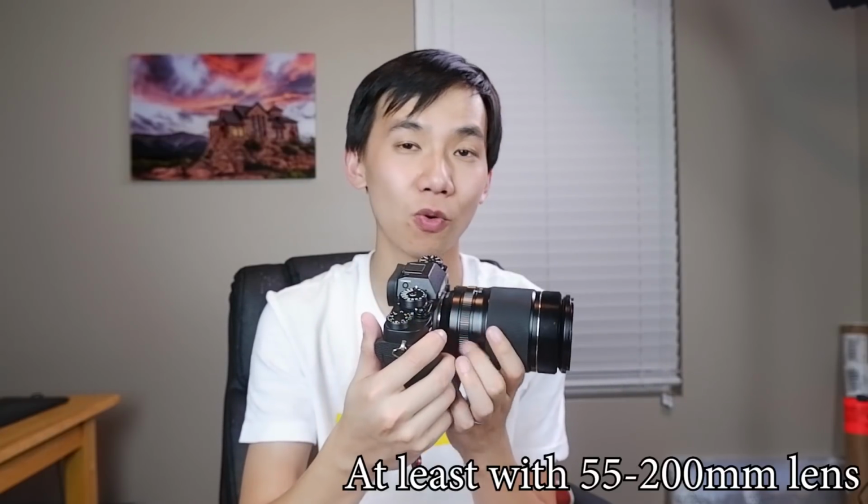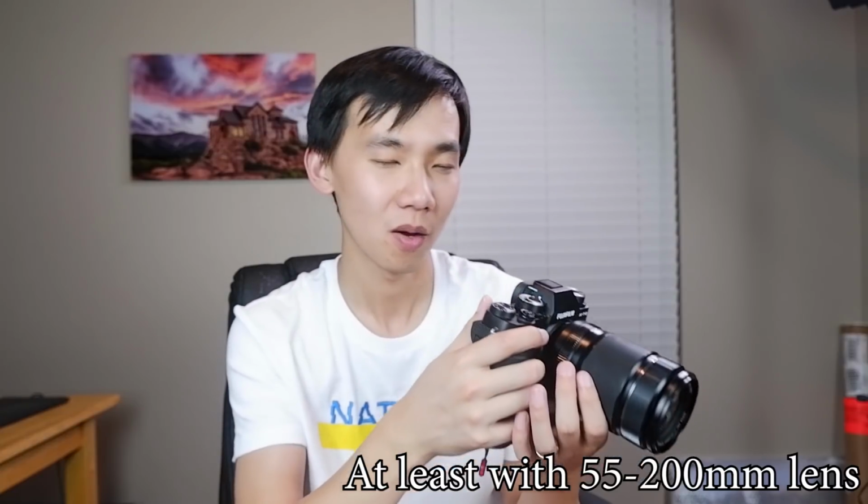Now when you press the front command dial, you will see F, which means aperture. But if you are using a Fuji lens which has an aperture ring on the lens, then you won't be able to change aperture by using the front command dial. But if you are using a lens without an aperture ring, then you can control aperture by using this front command dial.